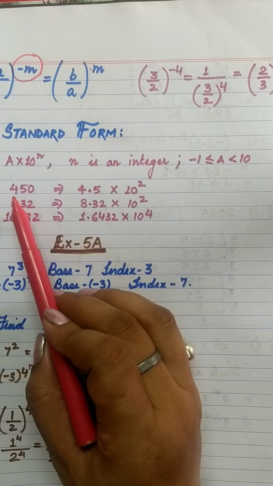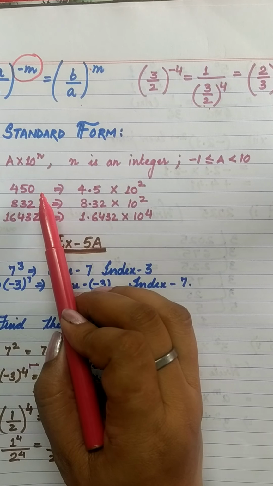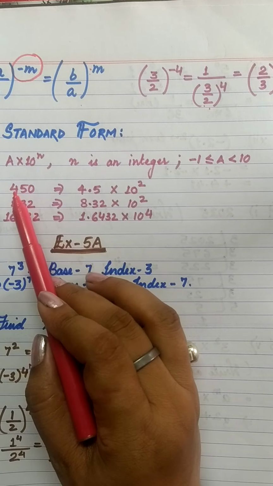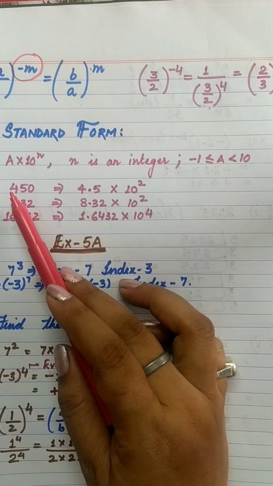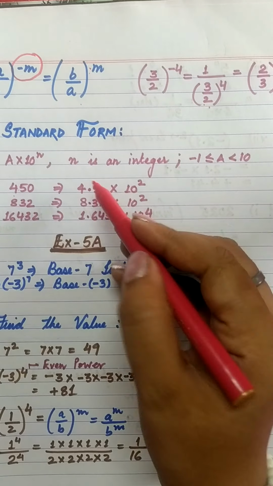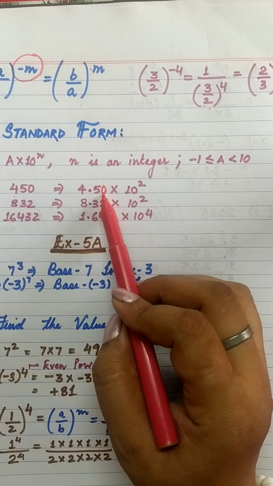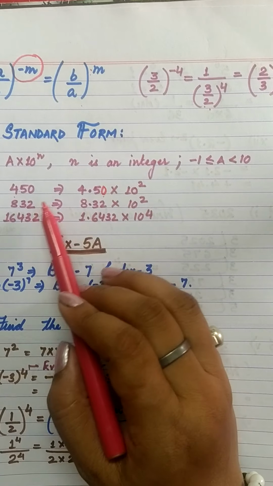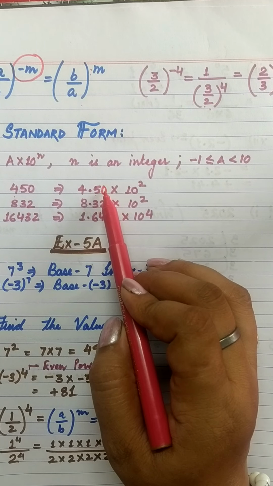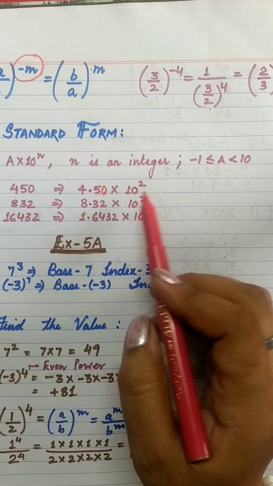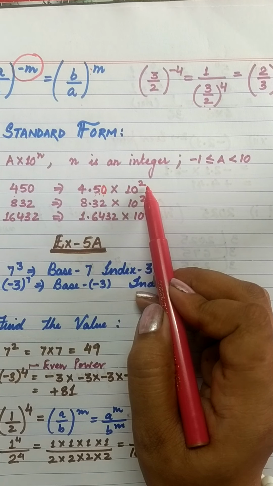Like for example, if I have 450. So 450, if I start from the right hand side, I'll place a point over here by leaving one digit to the other side. So I got 4.5 or 4.50 if you can write. This is the same thing, 4.5 and 4.50. But now how many digits are there towards the right hand side? If I start calculating from here, 1 and 2. So therefore 10 to the power 2.